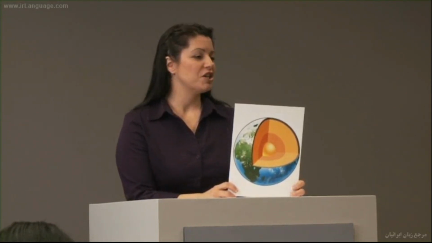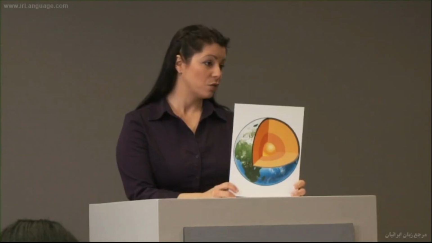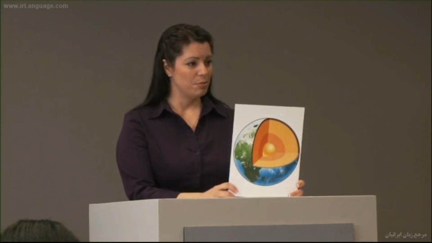Moving down from the crust, the next layer of Earth is called the mantle. This layer is much thicker than the crust. The mantle is about 2,900 kilometers deep. The upper part of the mantle is cool, solid rock, like the crust. But the further down you go into the mantle, the more the temperature increases. Because of the higher temperature, the lower part of the mantle is hot and soft.